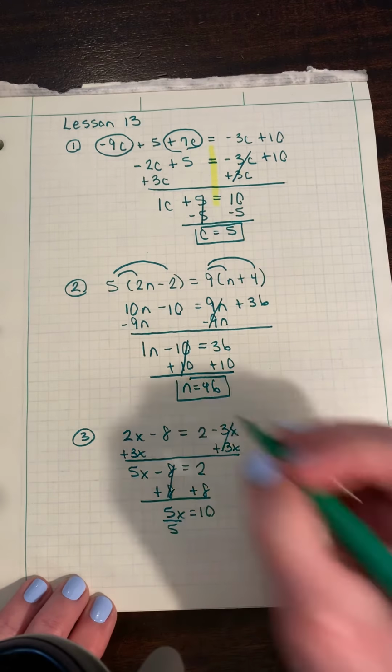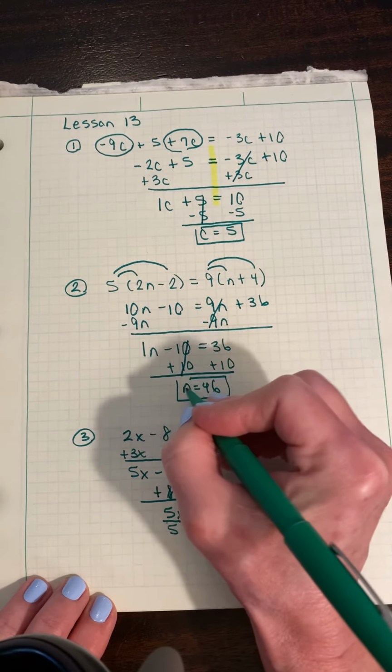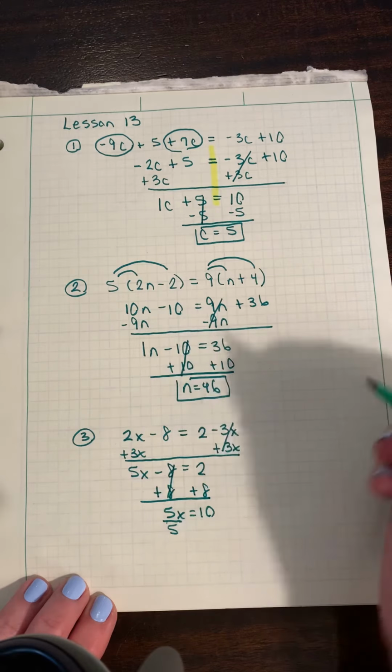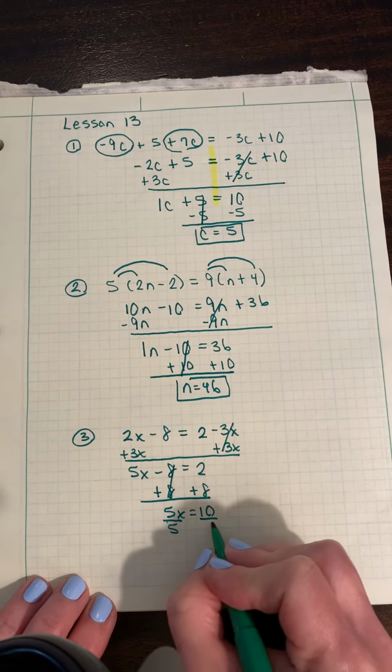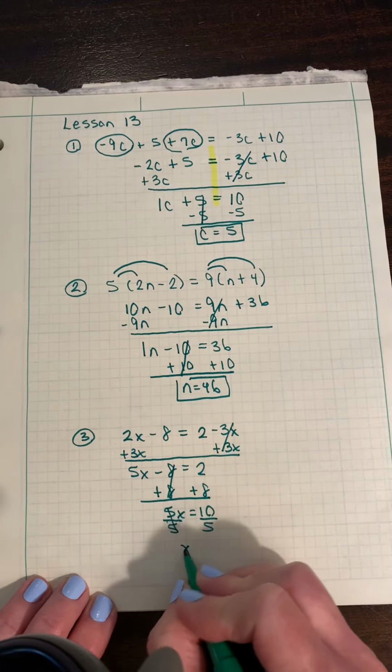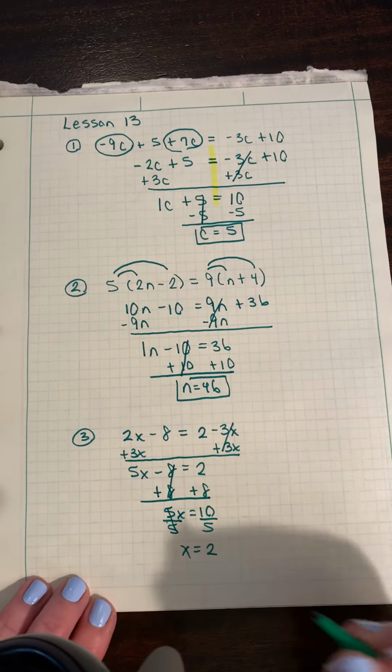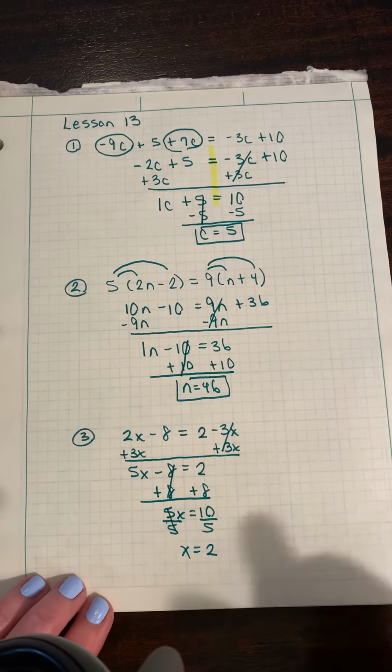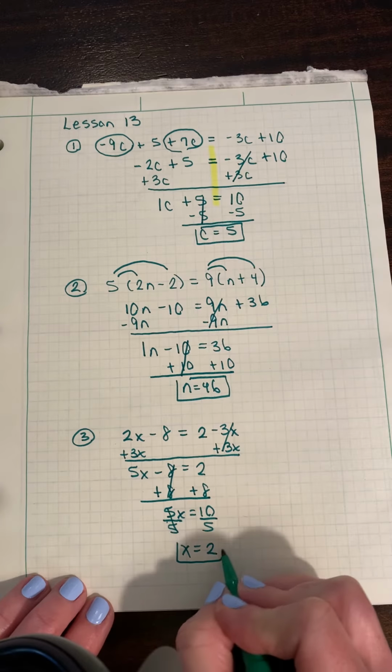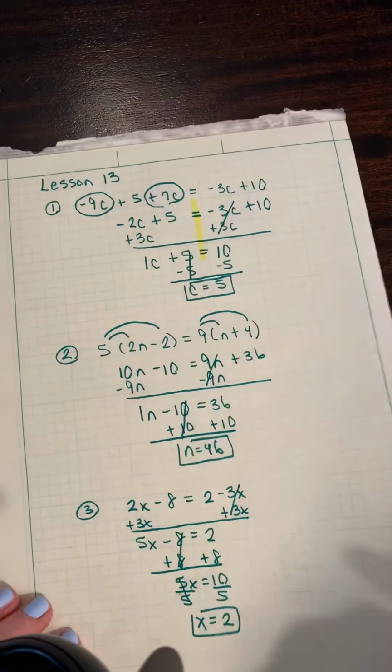So we're going to take that last step. Here, I didn't bother to bring the 1 down and divide by 1 because division by 1 doesn't change anything. So it's always nice to save some unnecessary steps there. Okay. Well, let's do one more equation.